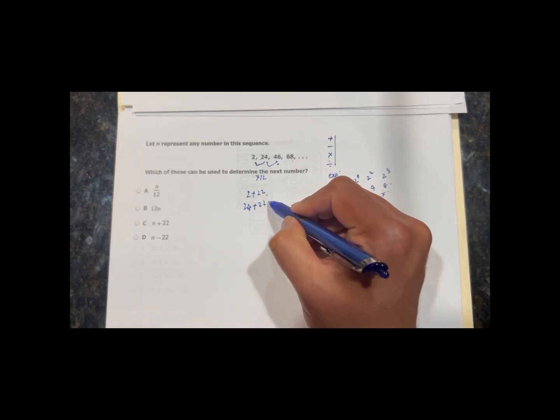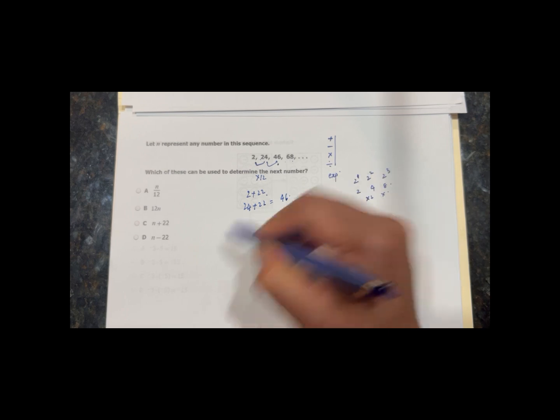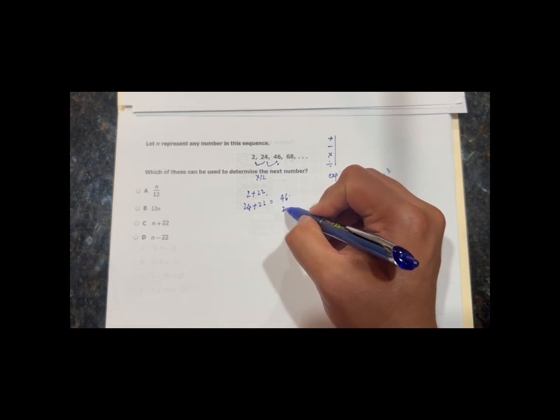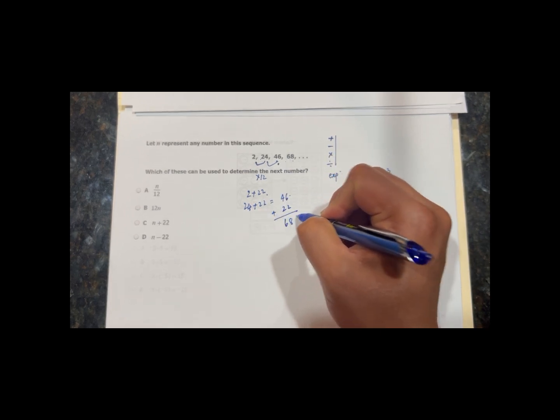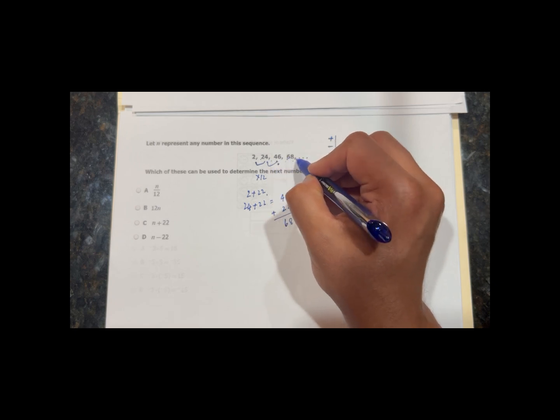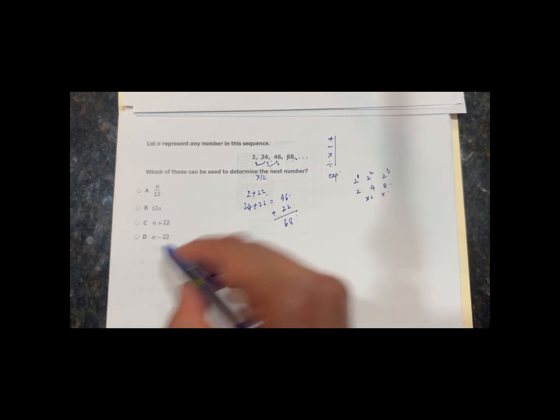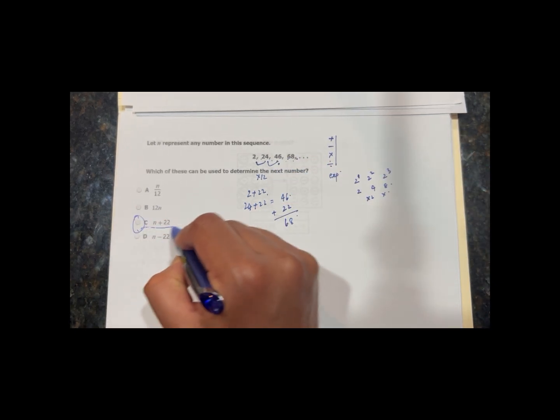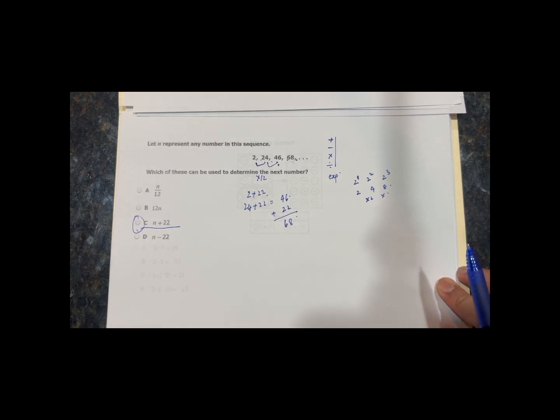24 plus 22, that's 46, okay? So 46 plus 22, that's 68. So it's basically the number plus 22. So n plus 22, this is it. Hopefully that's clear.